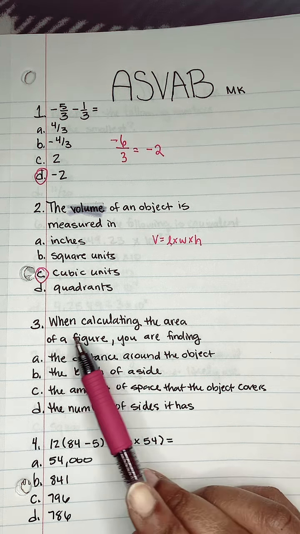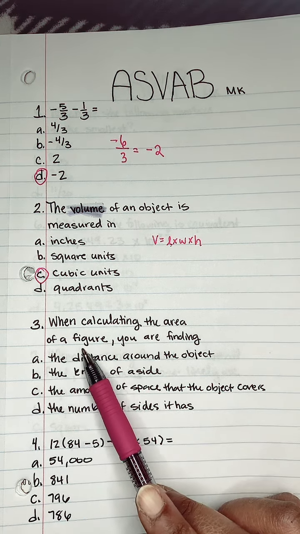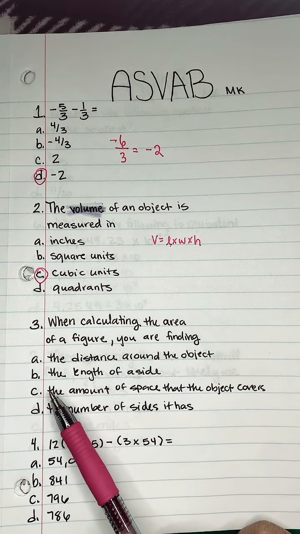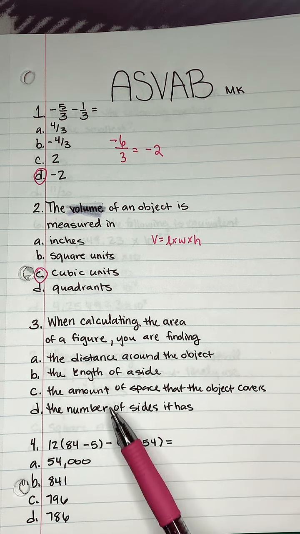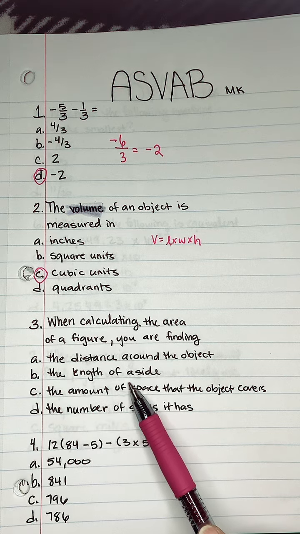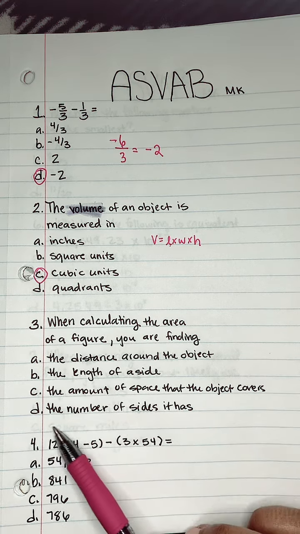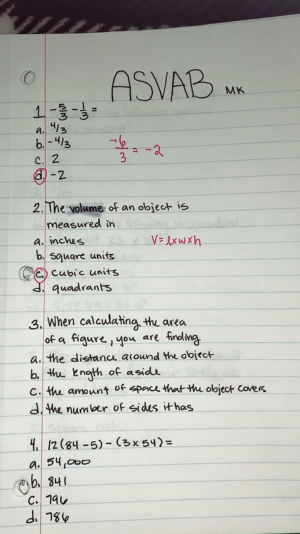All right, number 3. When calculating the area of a figure, you are finding, is it A, the distance around the object, B, the length of a side, C, the amount of space the object covers, or D, the number of sides it has? What do you guys get for number 3? I see C.